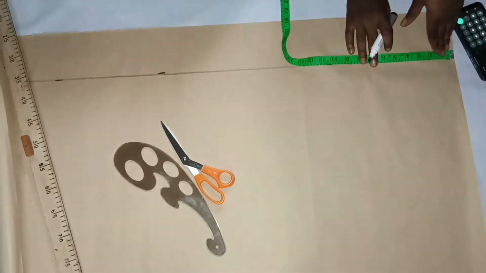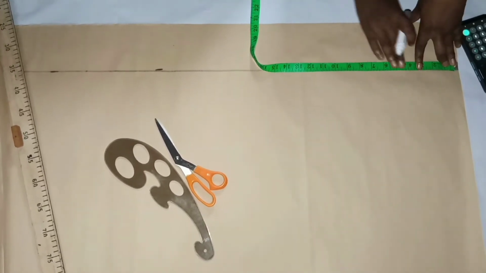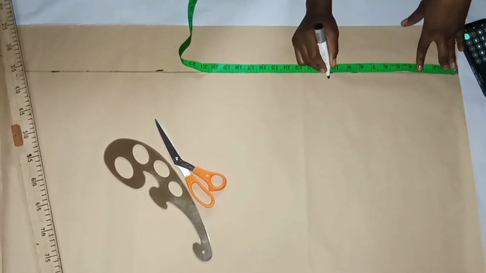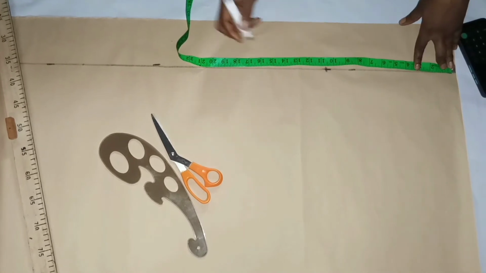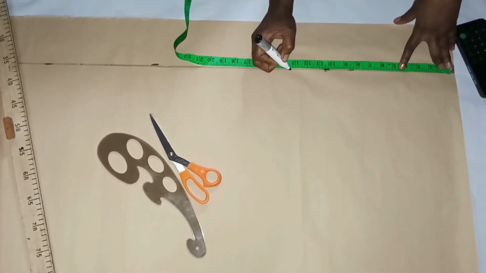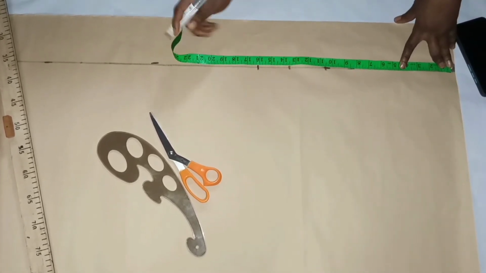So we start from the top, and then we take our shoulder to bust. The shoulder to bust here is 10.5. Then shoulder to nipple, which is 13.5. Shoulder to waist, 16.